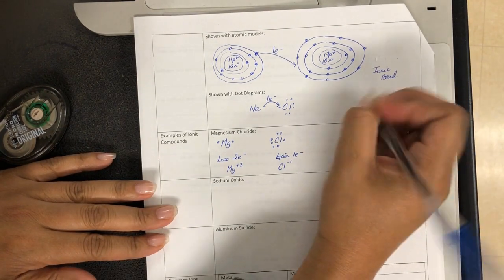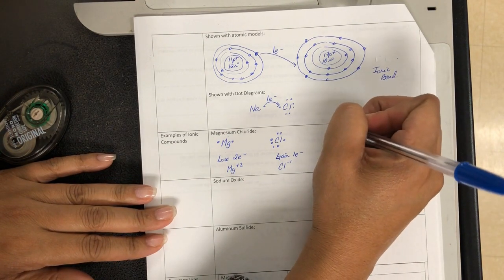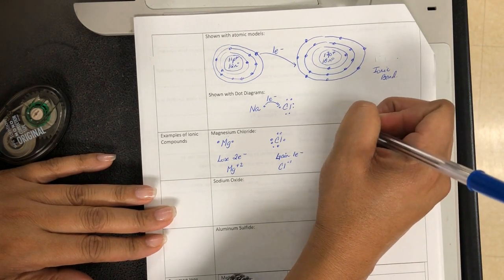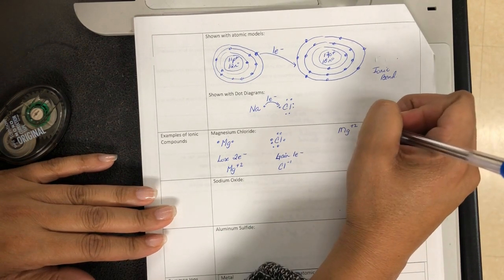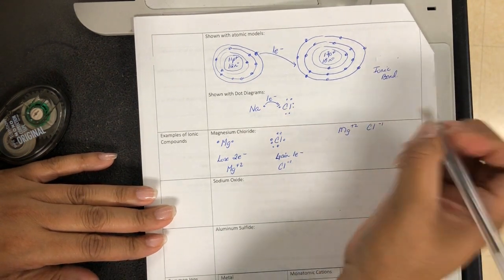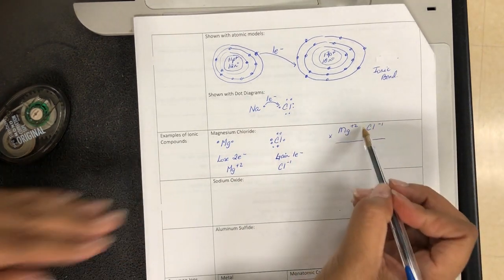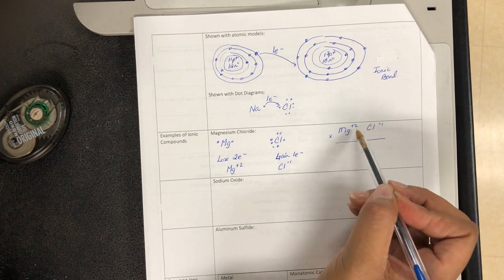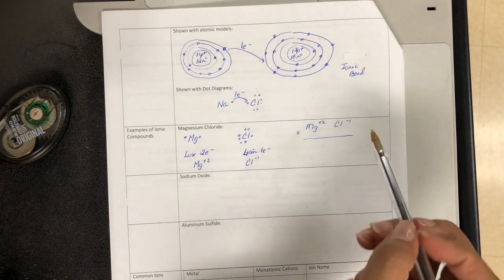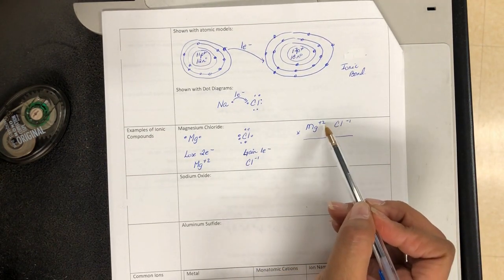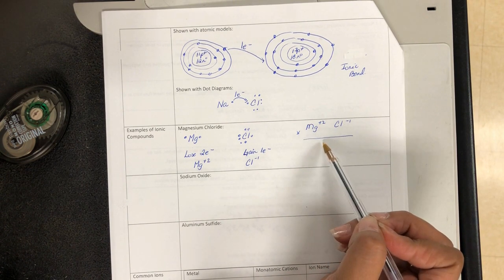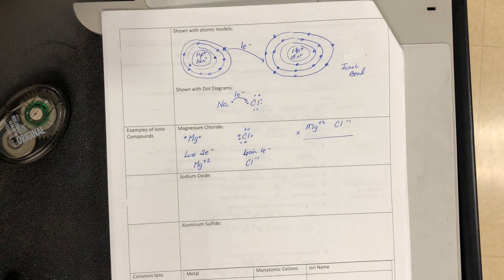This is the way I want you to think about doing this. Off on the side, I'm going to put this Mg. Think of it as a math problem. Mg plus 2, and I've got the Cl -1. Think about this as a multiplication problem. What is the smallest whole number they will both multiply into? 2 times something will make 1. What's the least common multiple?